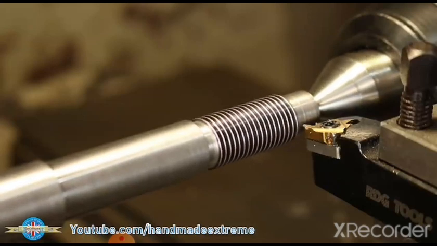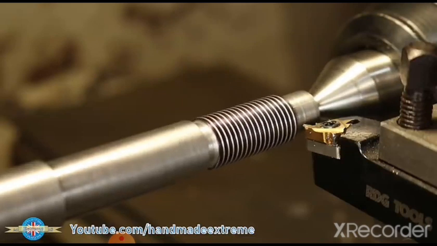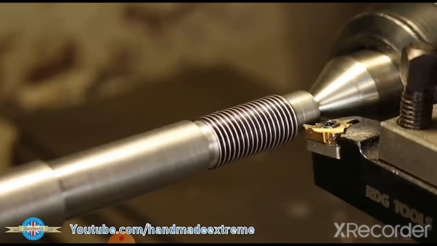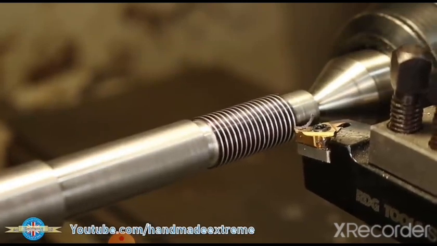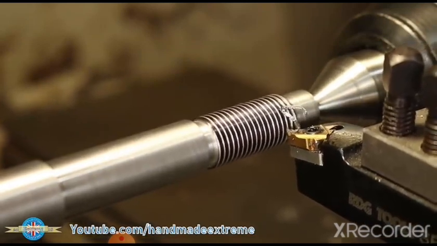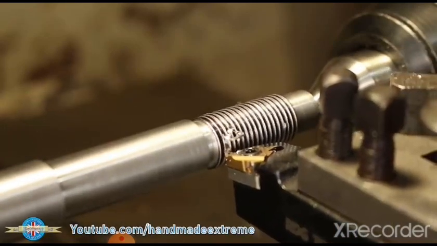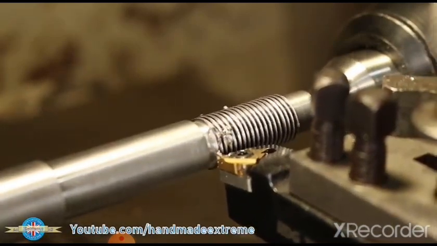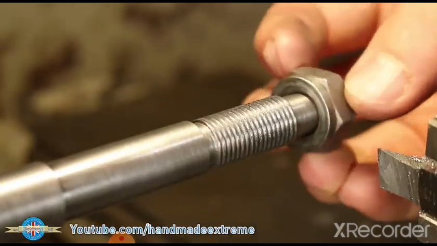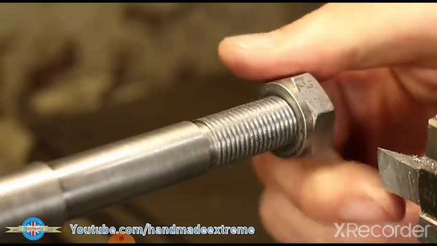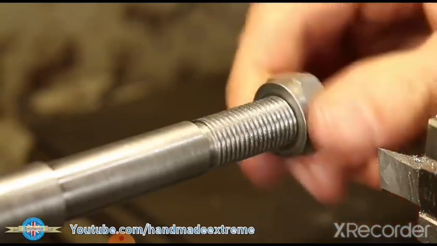Wait for the number to come round, waiting, and go. So coming up to the end, my hand's on the lever ready and half nuts off. Right, a little test fit with a nut just to check it's right. Now, I've made a little mistake here. I need to go a little bit deeper.